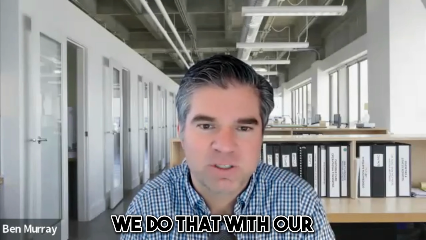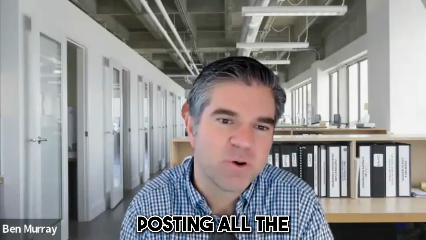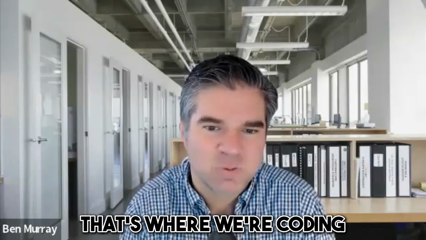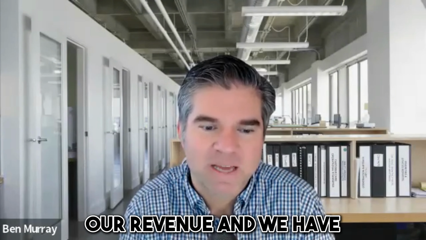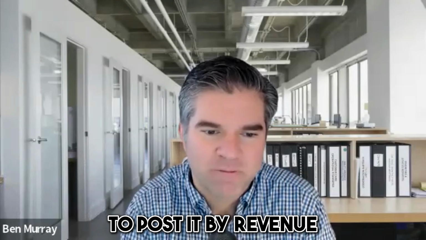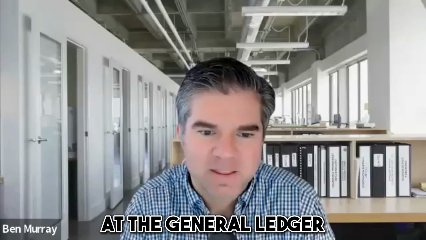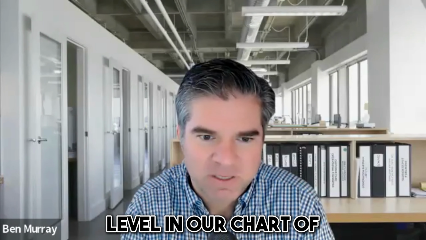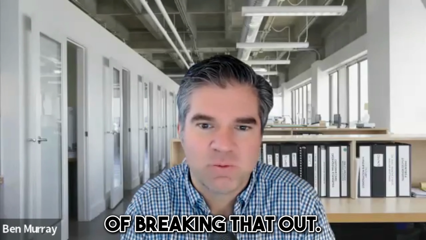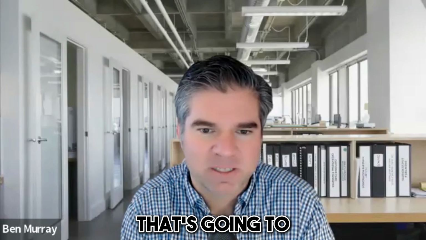And how do we do that? We do that with our chart of accounts. That's where we're posting all the debits and credits. That's where we're coding our revenue. And we have to post it by revenue category at the GL level. If we have it all commingled at the general ledger level in our chart of accounts, we have no hope of breaking that out. That's going to require manual work. We're going to have to go back, open up periods, and reclass that revenue.